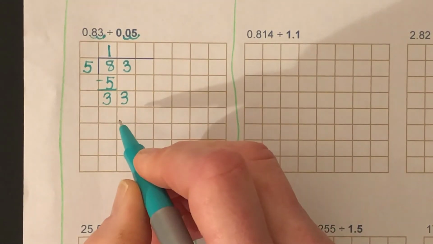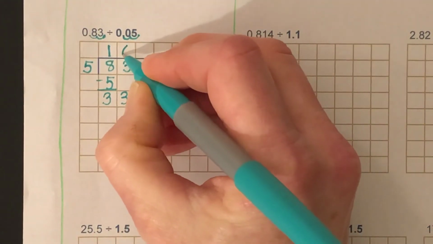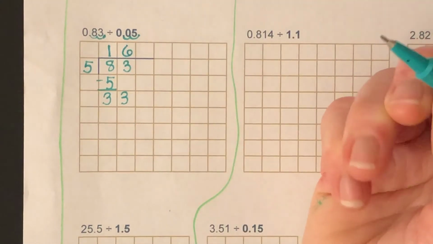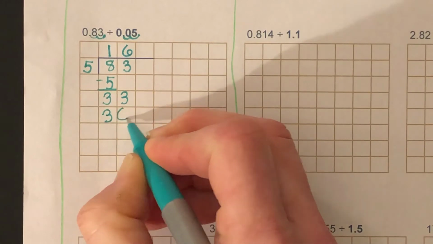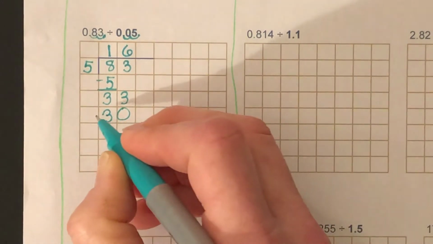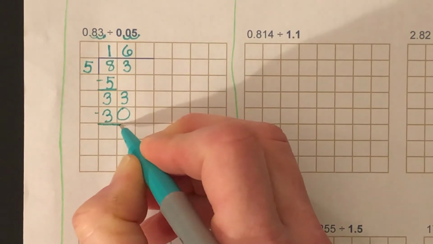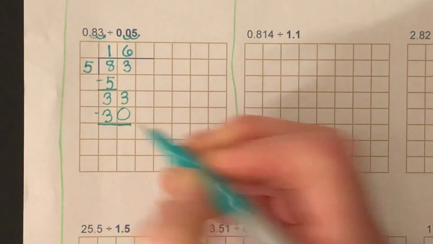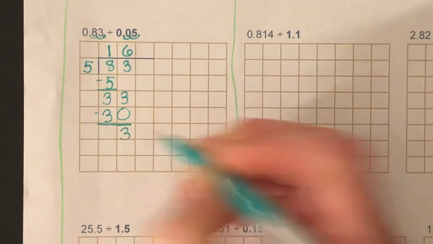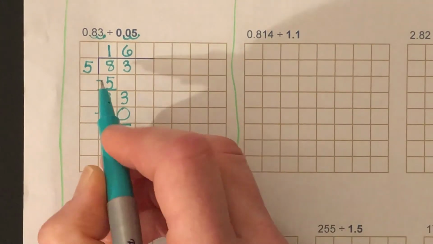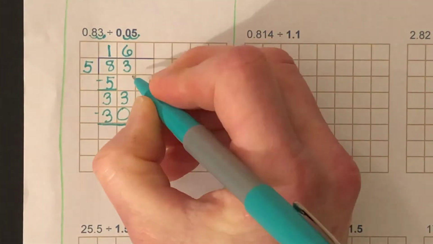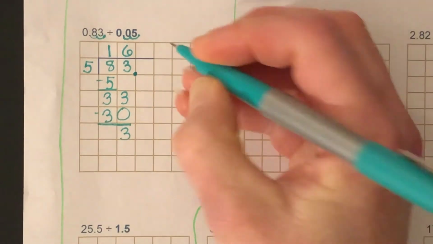5 goes into 33 6 times. 6 times 5 is 30. Oops. I get a remainder. 33 minus 30 is 3. So I'm going to keep going until I have no remainder. Since there's no decimal in that so far, I'll go ahead and put the understood decimal there.